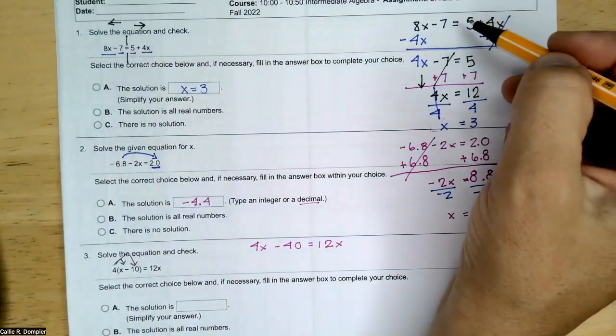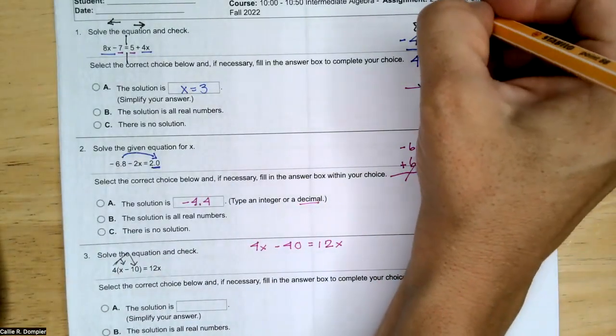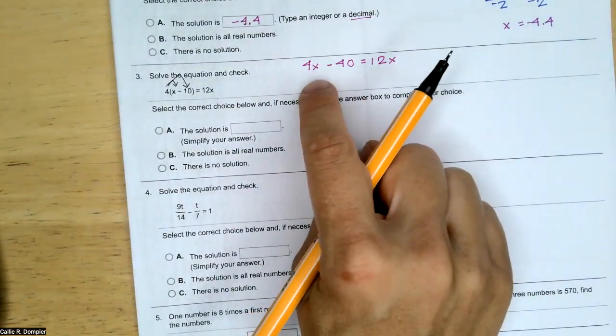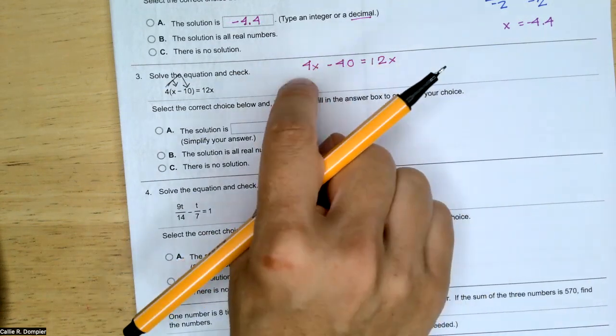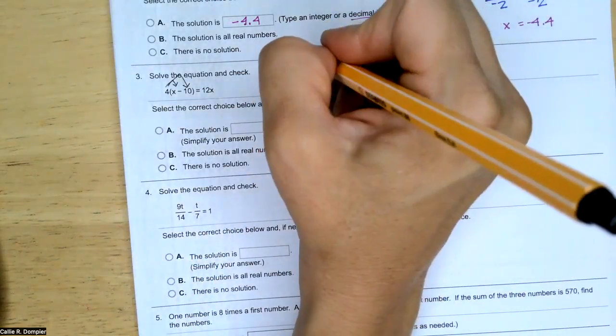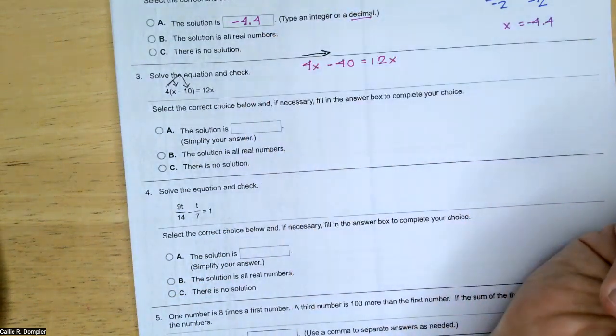12x. Okay. We want our x's on one side and our constants on the other. In both of these examples, I moved the x's to the left. But here I have a positive 12x here and a positive 4x here. If I move this to the left, I'll end up with a negative x. I don't like that as much. So I'm just going to move the 4x over this time.